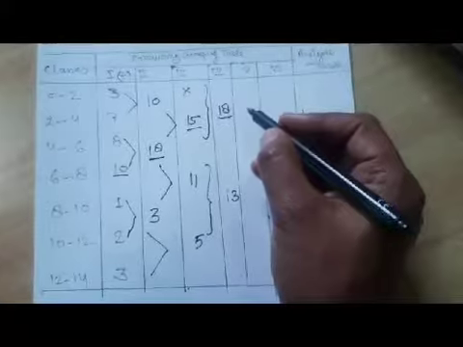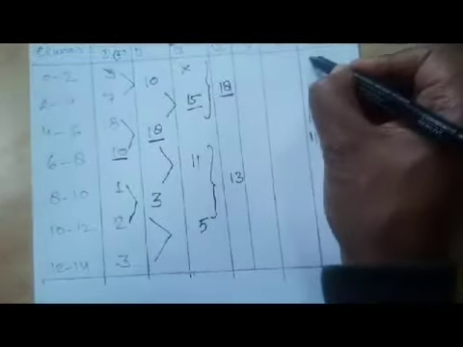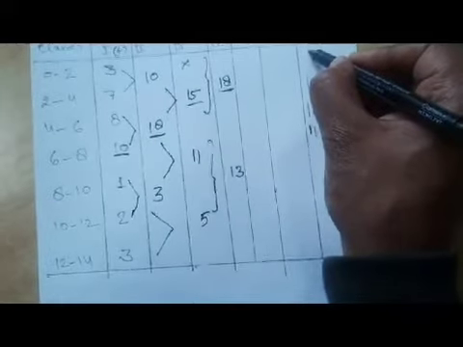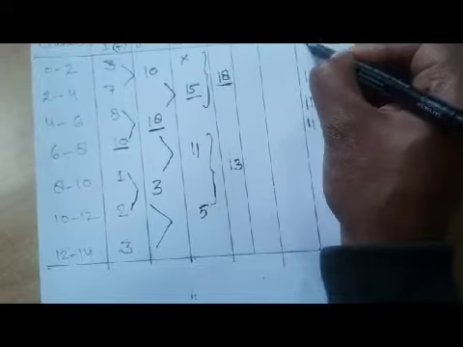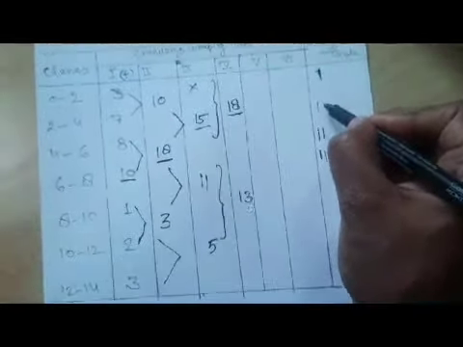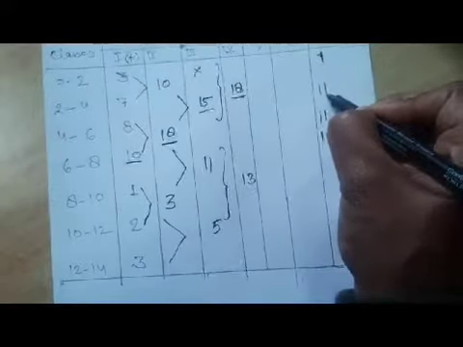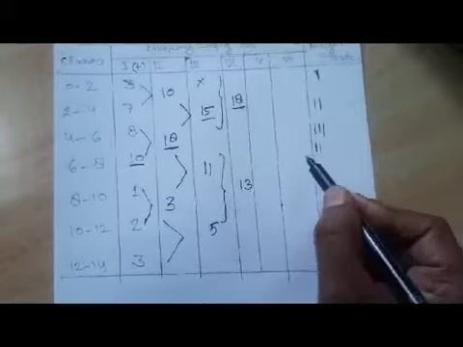How is 18 made up of? That is 3, 7 and 8. So we give 1 tally mark to 3, then 1 tally mark to 3, then 1 tally mark to 7, and then 1 tally mark to 8. That is how we proceed.